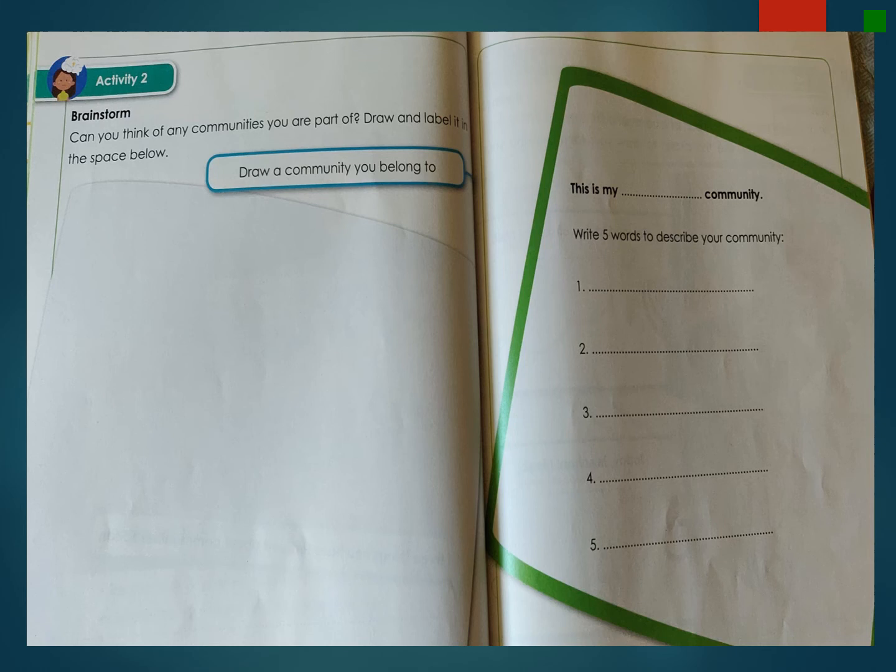So how can you describe school? Write 5 words that describe school, or you can write 5 things that you do in school. School is a place where you learn, so you can write the word learn, play, read, write, friends. Just one word, not a sentence. 5 words, so 1 word in each space. Okay.